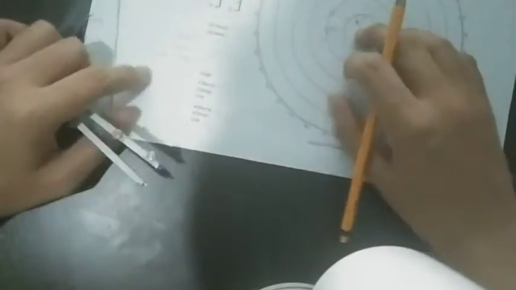Next, for speed, we're going to use again the formula speed equals distance over time. So measure the distance from R to M. It's 2.5 nautical miles.